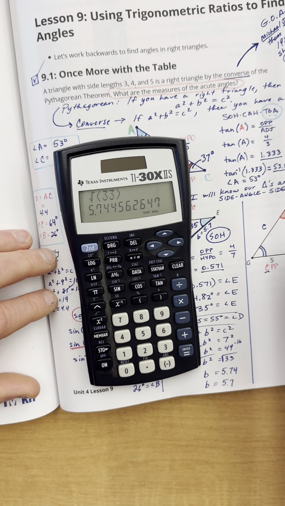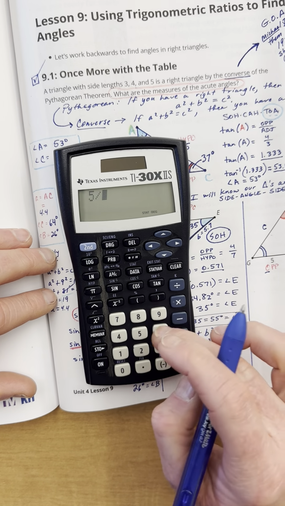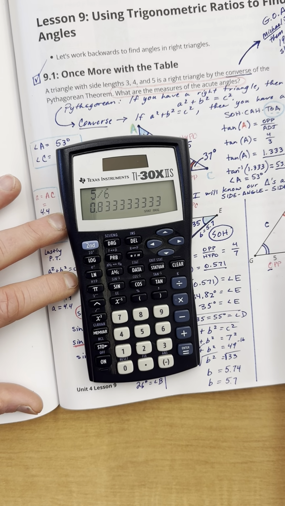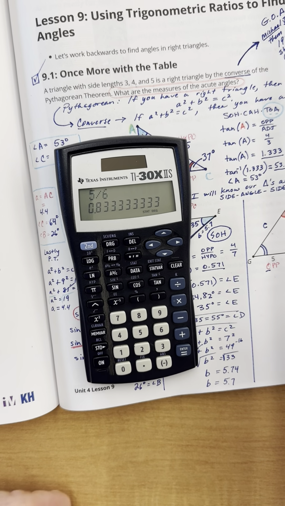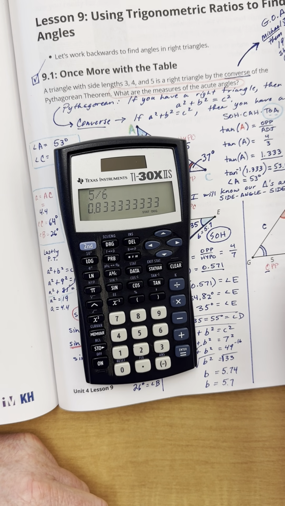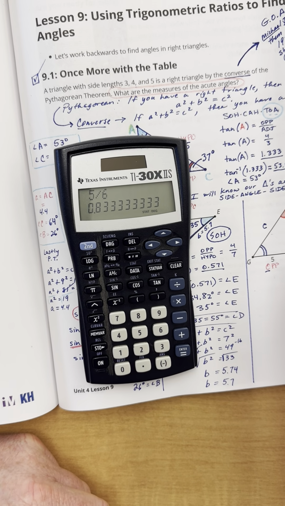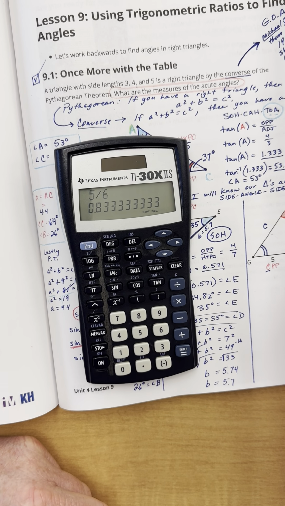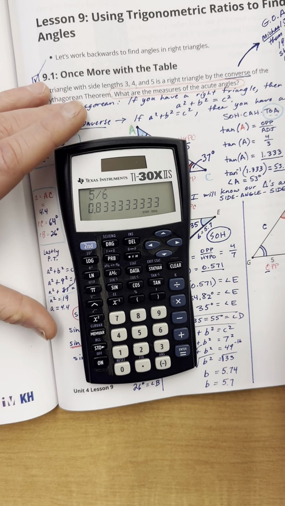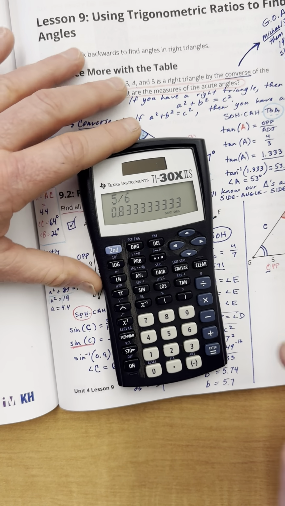Tan C equals 5 divided by 6 equals 0.833. Now what do you do with this? Well, you run tan -1 0.833 equals angle C. What is inverse tan 0.833?